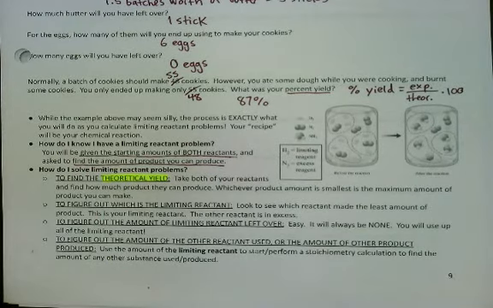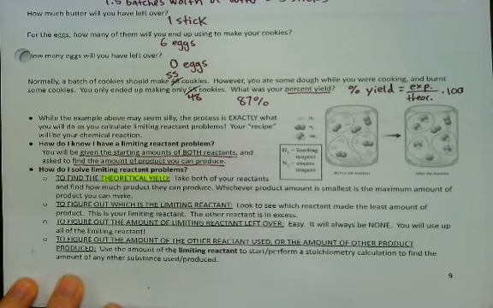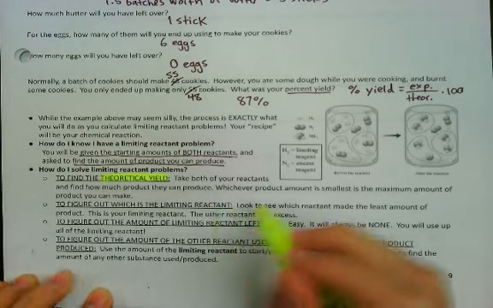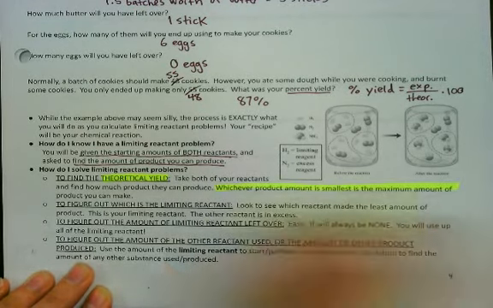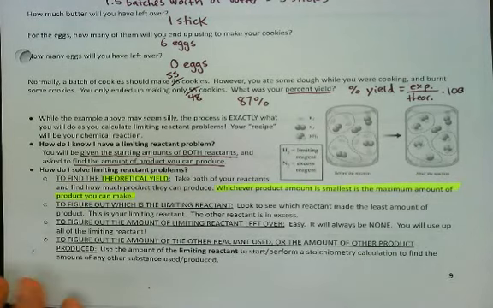And what you're going to do there is take both of your reactants and find out how much product they can produce. So you're going to set up two dimensional analysis problems, and whichever product amount is the smallest is the maximum amount of product you can make. Okay? Whichever one runs out first.